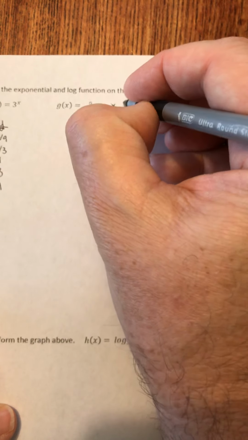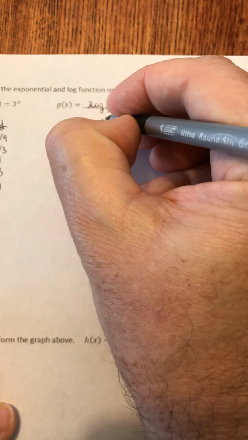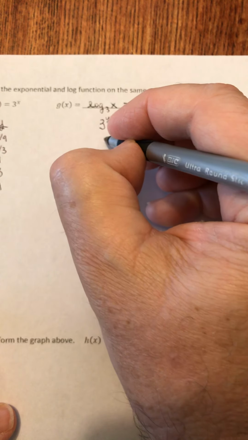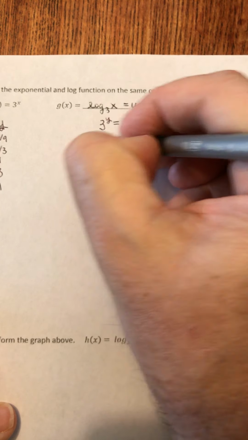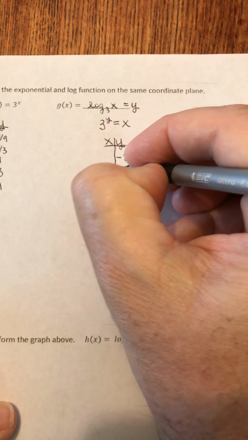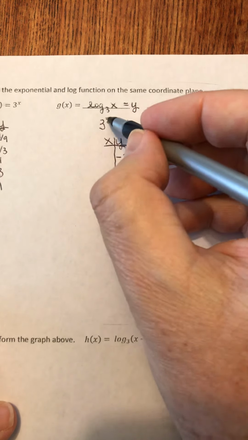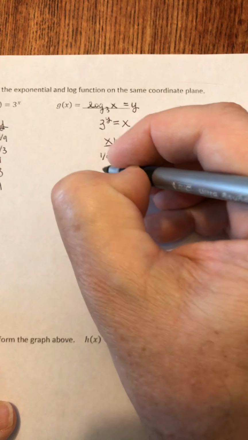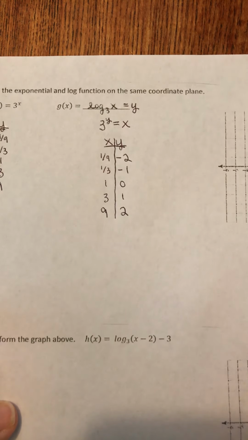So if I rewrite this in exponential form, going around the world, I'm going to just replace the g of x with a y. Go around the world, so it'll be 3 to the y equals x. So my table of values, I'll plug in numbers for y. Replace the y's with these values. So this is 1/9, this is 1/3, this is 1, that's 3, that's 9.